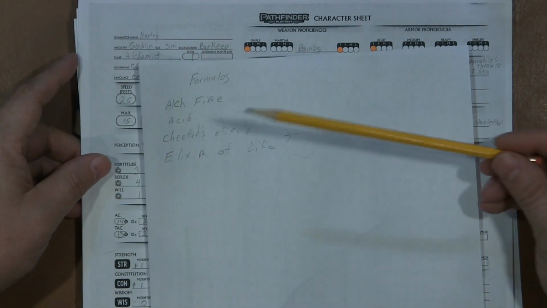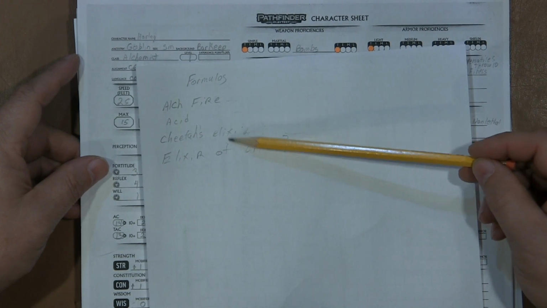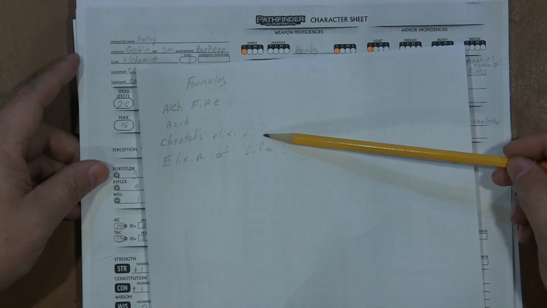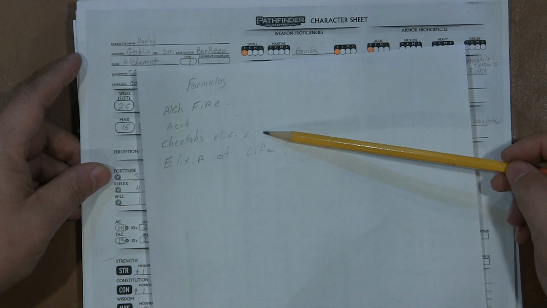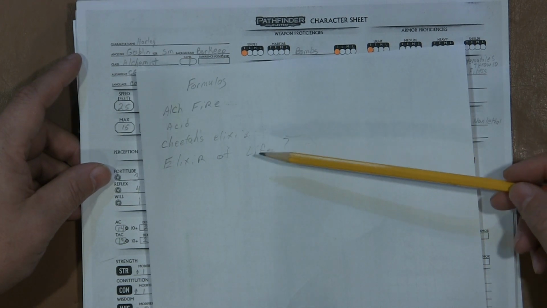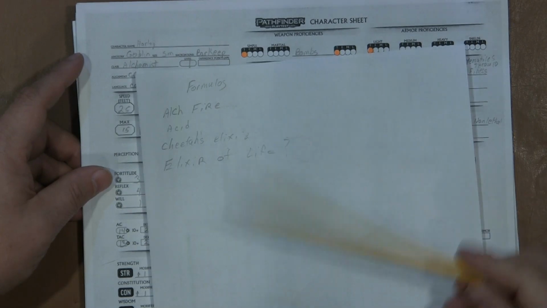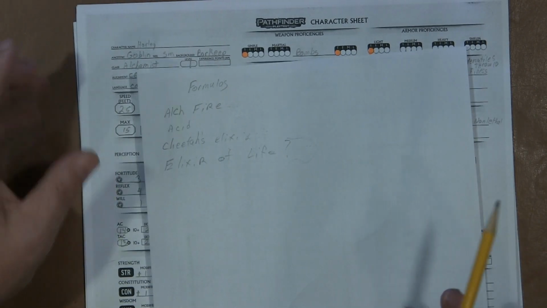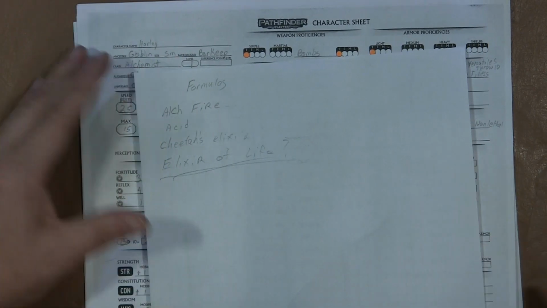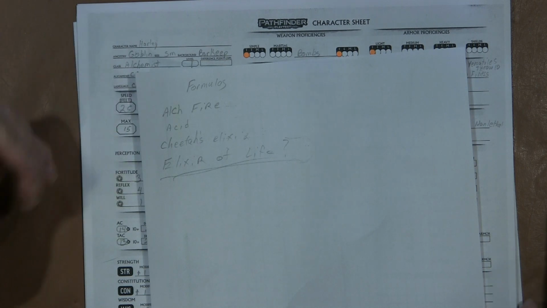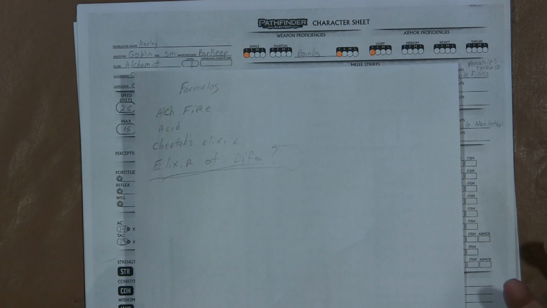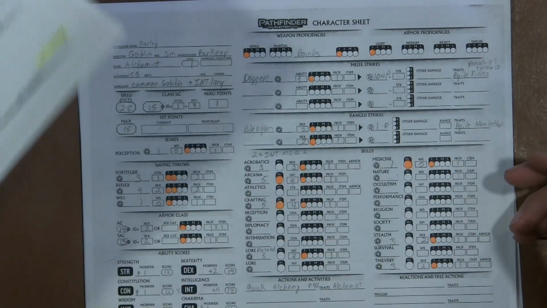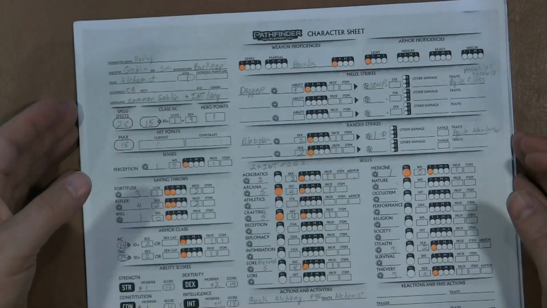I have Alchemist Fire, Acid Flask, Cheetah's Elixir, which kind of ties into his story. Why he became an adventurer is he put it into somebody's beer and they went crazy and they came after him and he ran away. An Elixir of Life. I'm not certain if I'm going to keep this one. That depends on what the GM thinks for this particular adventure, which who knows when I'm going to get to that, because I'm probably going to run an adventure first. And that's it, man. That's everything.